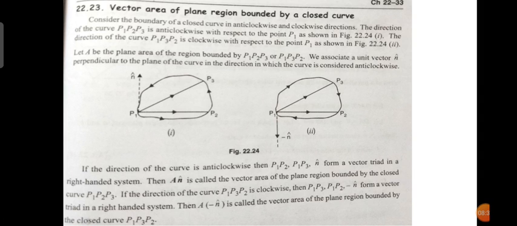Look at that figure and you will see the direction is given. And look at A, it is a plane area bounded by P1, P2, P3 or P1, P3, P2.